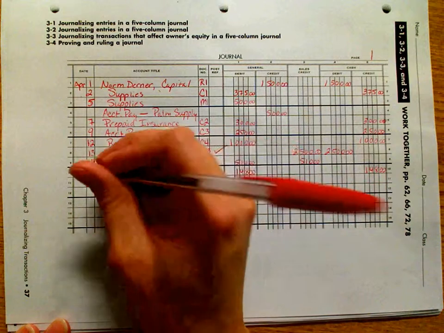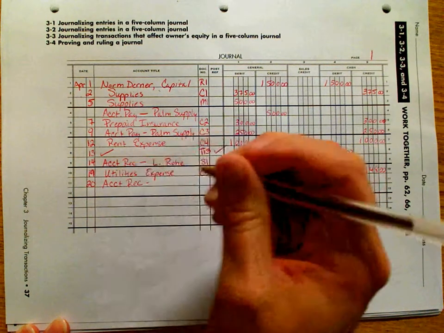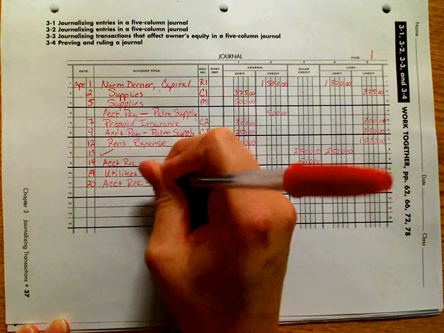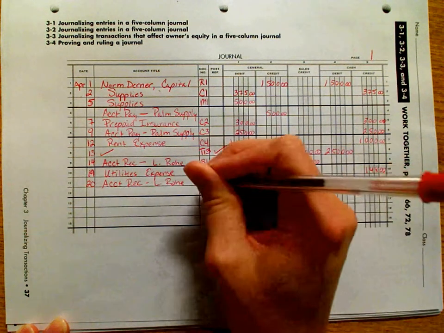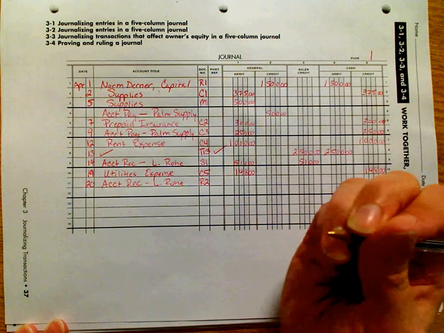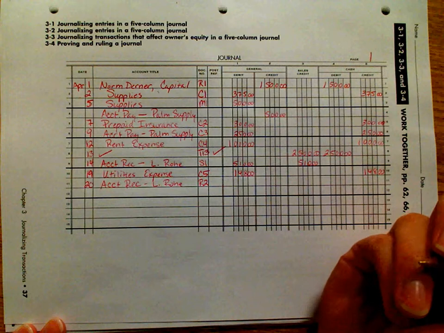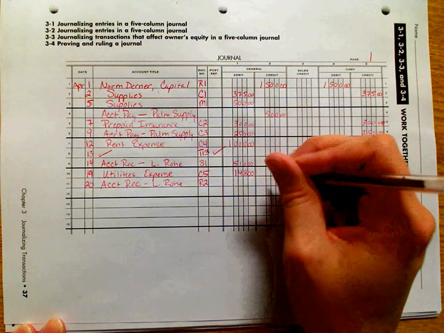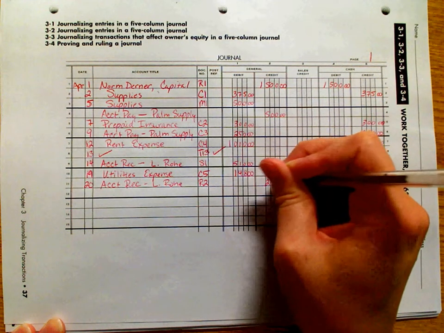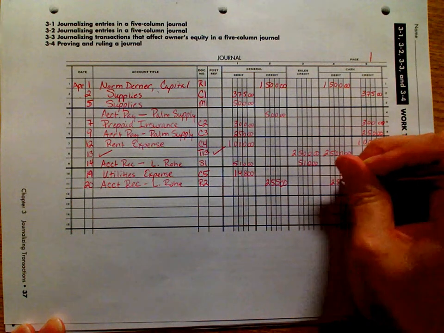Accounts receivable and cash. So accounts receivable goes in the account title column. Receipt 2, so R2. Are we going to debit or credit accounts receivable? Credit $255. And we're going to debit cash $255.